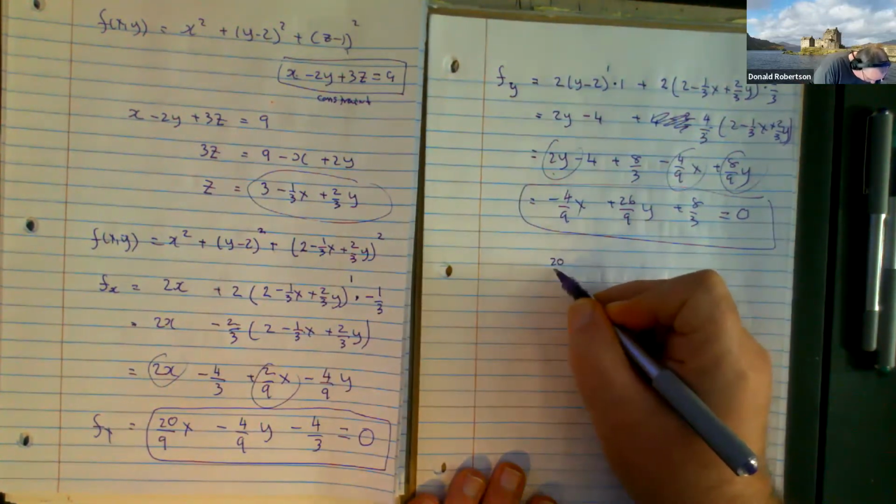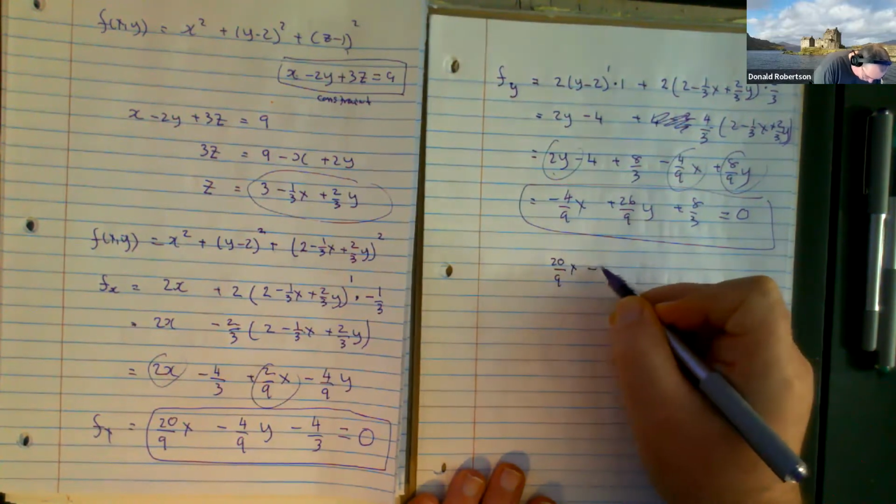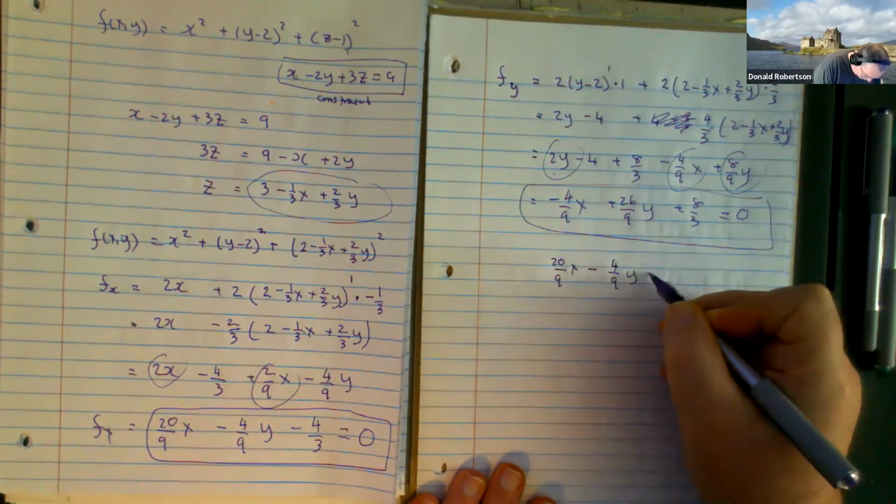So I now have to solve a system of equations. So I'm putting them both together now.